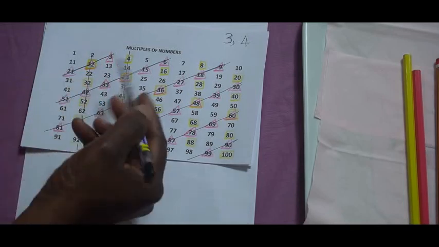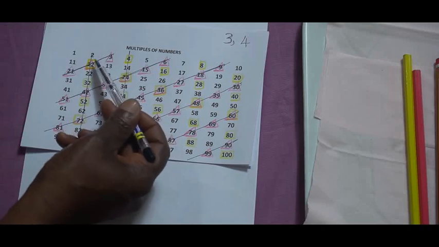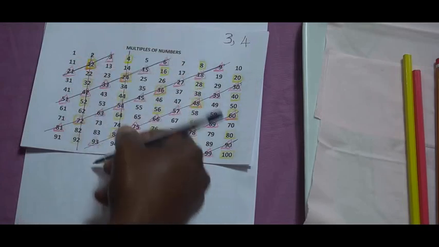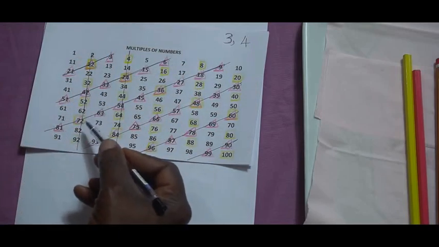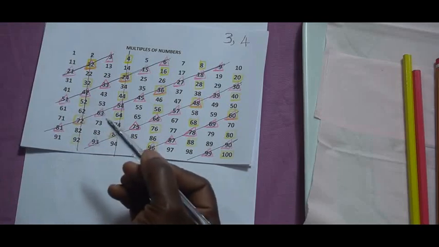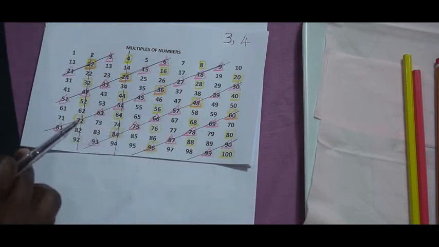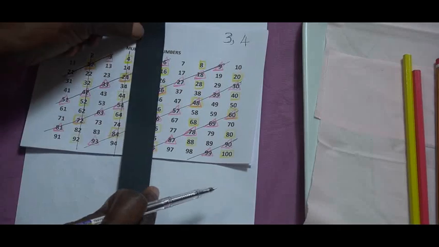We see another pattern here. These lines intersect at 12. The diagonal line and the vertical line intersect at 12, 42, 72. So those are the common multiples of 3 and 4. Let's see here.